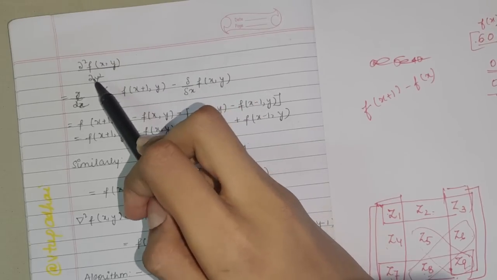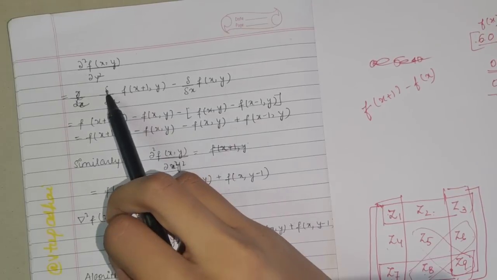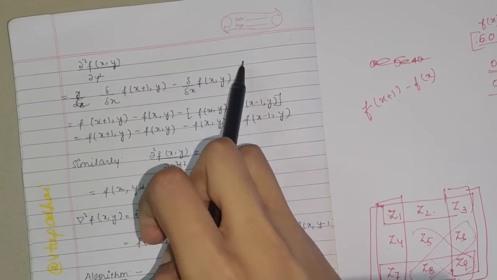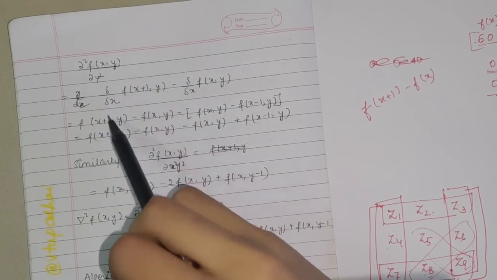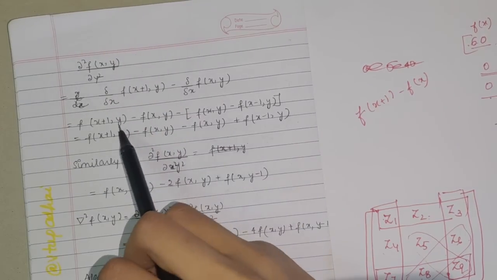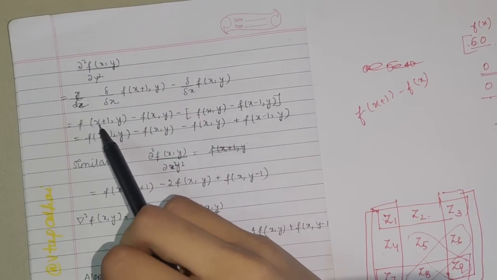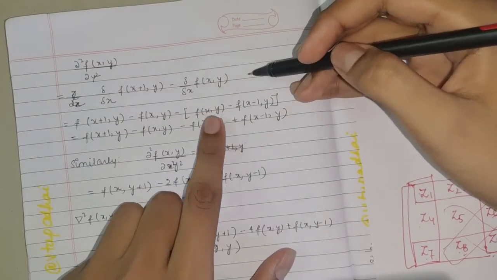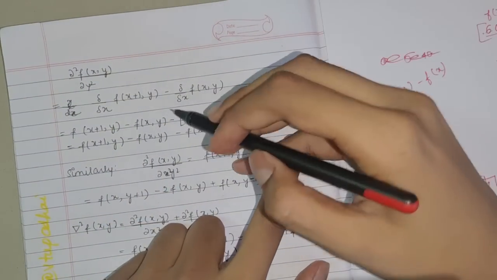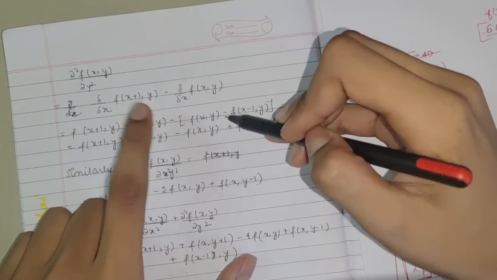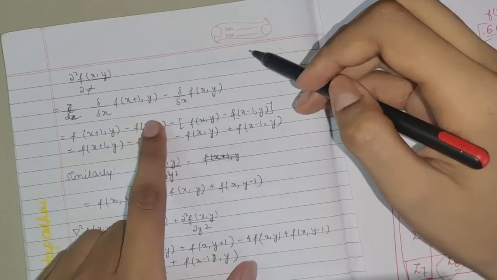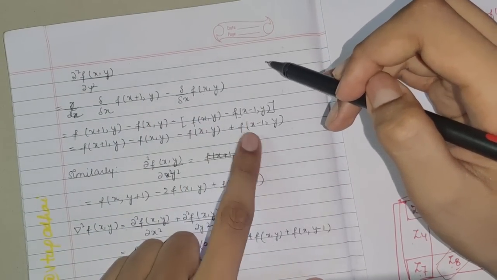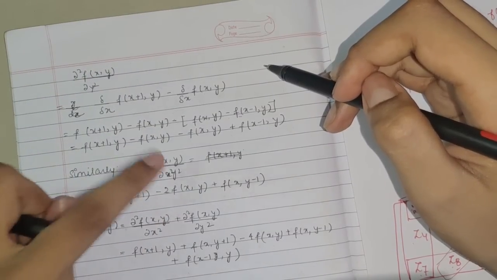∂²f(x,y)/∂y². This can be represented as ∂/∂x of f(x+1,y) minus ∂/∂x of f(x,y). With differentiation with respect to x, this becomes ∂f of (x+1,y) minus f(x,y), minus of f(x,y) minus f(x-1,y). Just perform this minus operation. This minus and minus becomes plus.